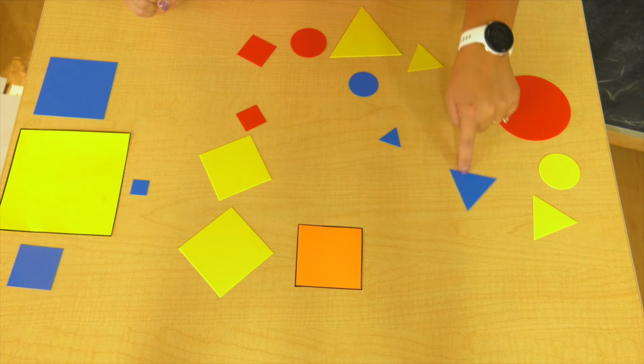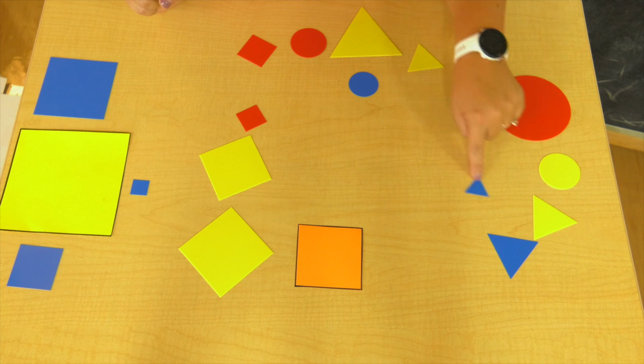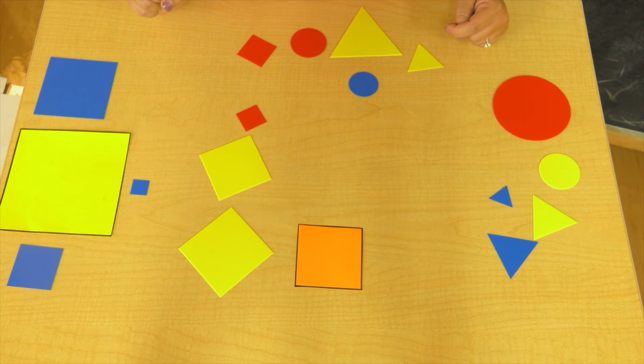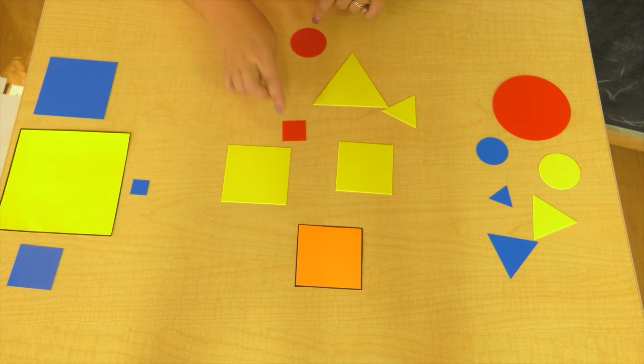Here's one. This one only has 3, so it's going to go to the not square side. This one also only has 3 sides, so it's going to go to the not square side. And this one has no sides at all, so it's going to go to the not square side. Let's see if we can pull out the rest of our squares.